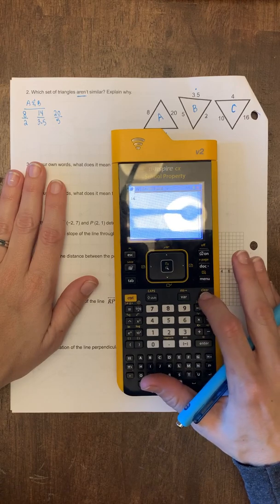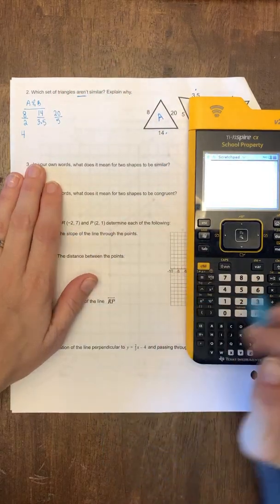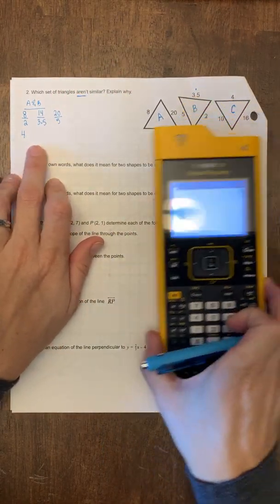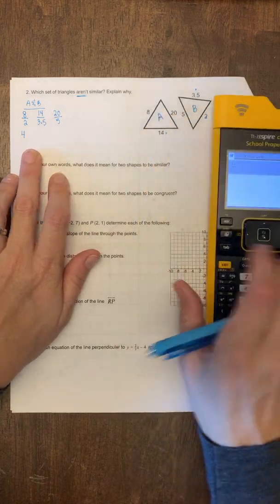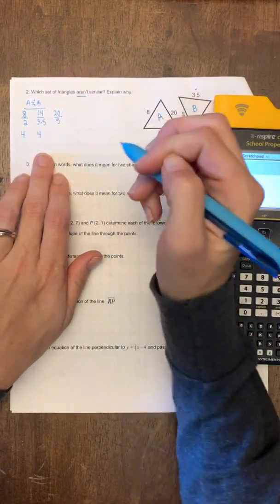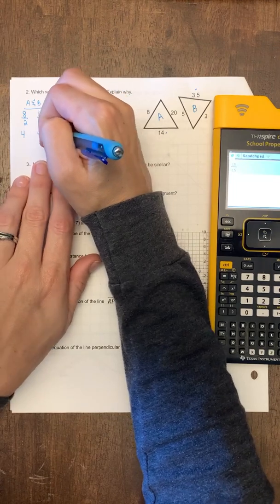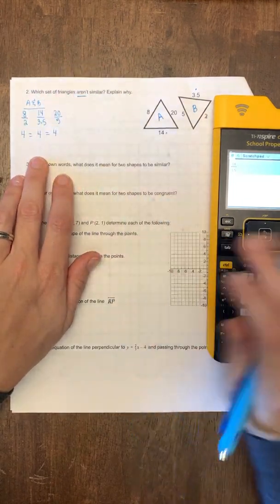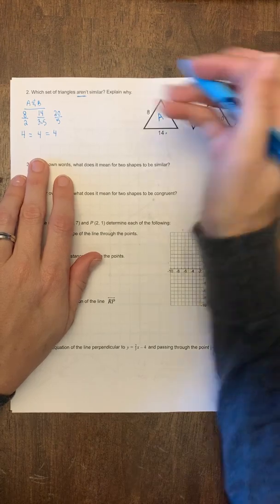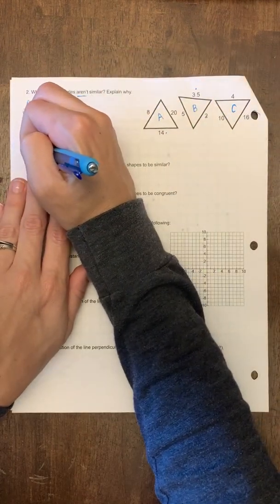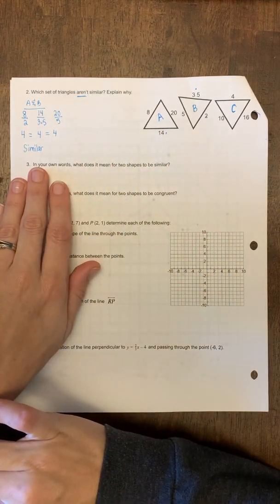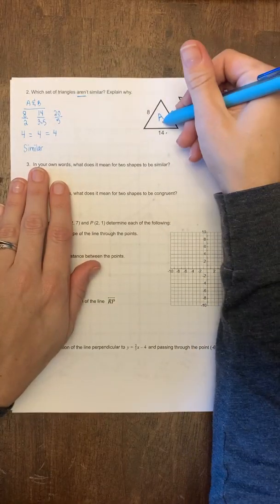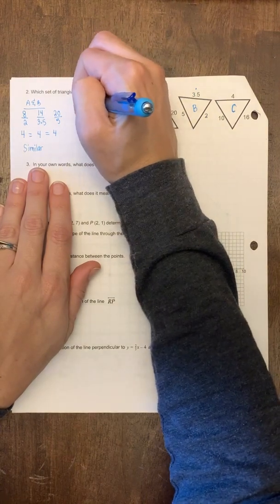Okay, so if I take 8 divided by 2, I'm going to get 4. So the ratio of those sides is 4. If I take 14 divided by 3.5, I also get 4. And then 20 divided by 5 is 4. And so all of those ratios are equal, which means A and B are similar. Remember, the question asks which ones are not similar. So let's look at A and C this time.